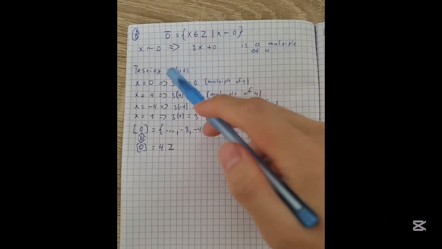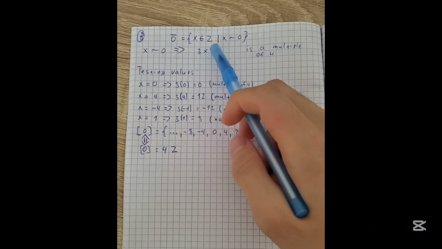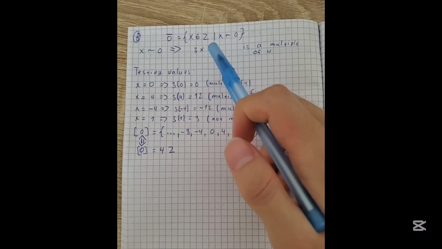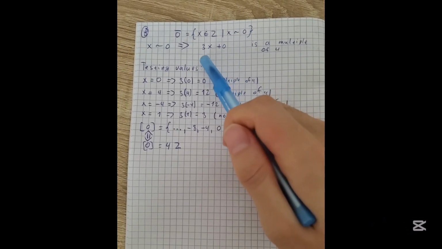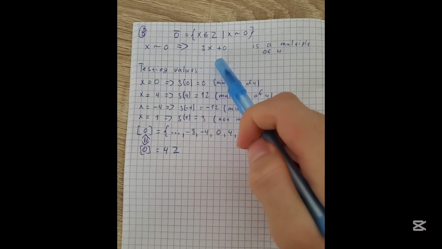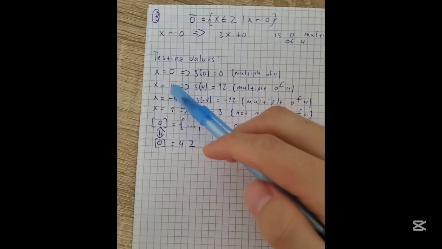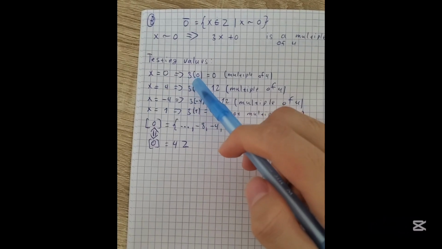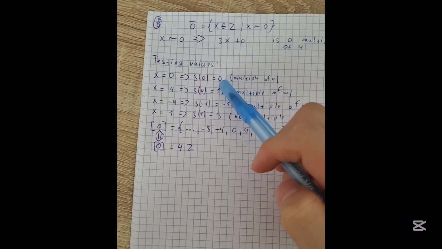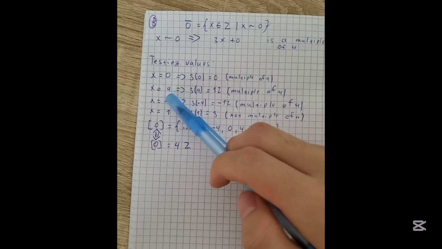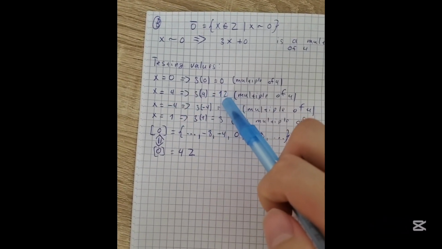In part B of exercise 9, we have to find the equivalence class of 0. The equivalence class of 0 consists of all integers x that satisfy this expression. To find it, we need to solve 3x plus 0 by testing values. We can choose any numbers. For example, if we pick 0, after substituting, we get 0. This number is a multiple of 4. The next one, we pick 4, and we get the result 12.